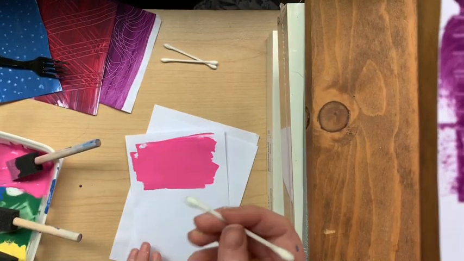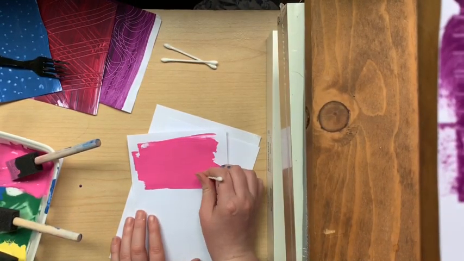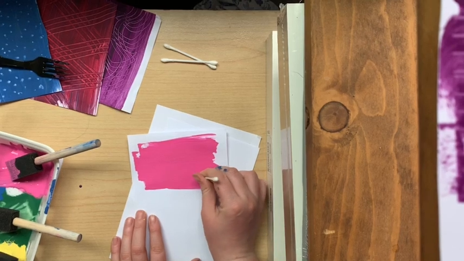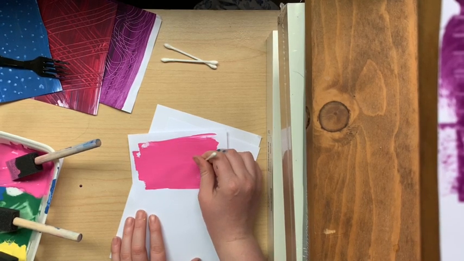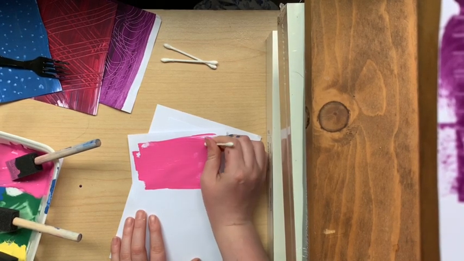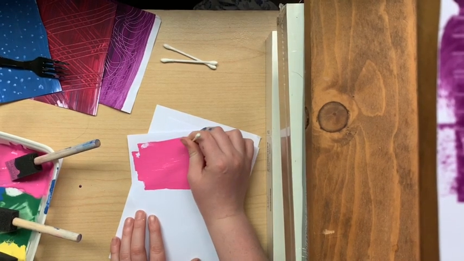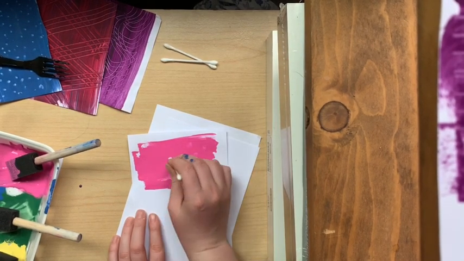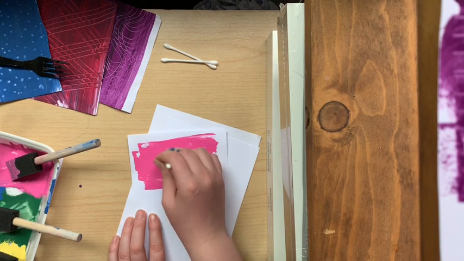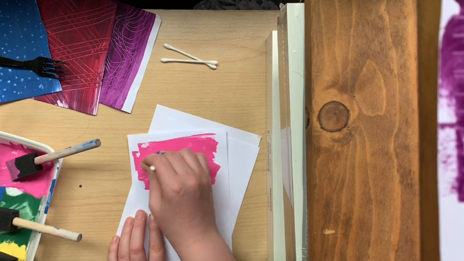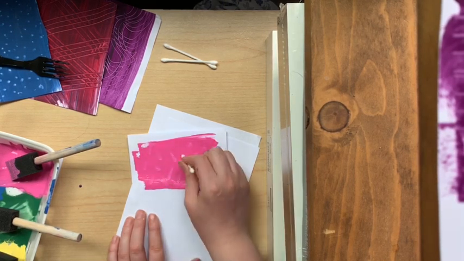So next we're going to take a Q-tip, and you can do whatever you want. Maybe you want to make little circles in your paper. Or maybe you want to make lines like I had in my butterfly wings. You can try different things.